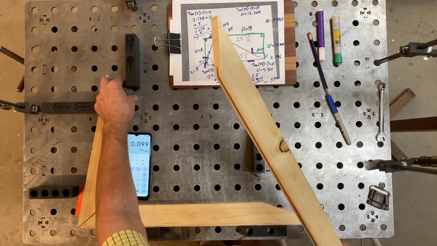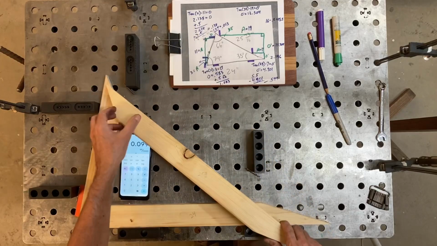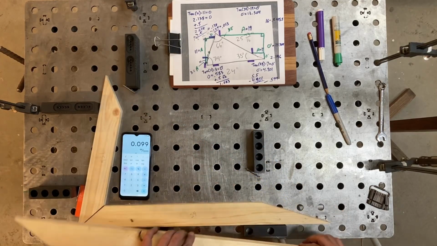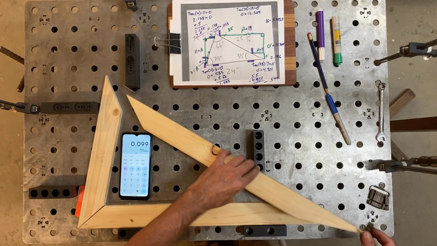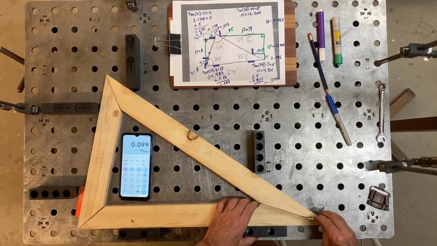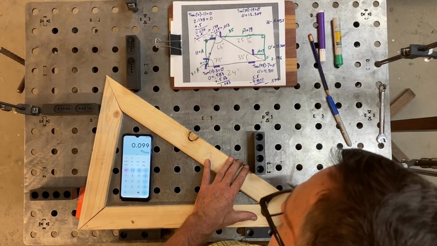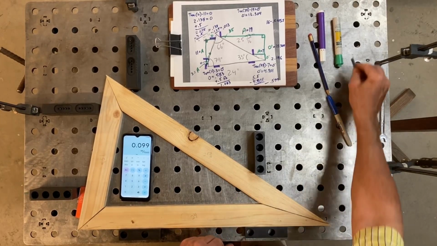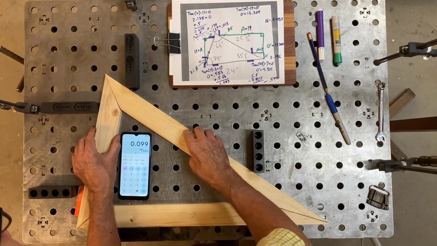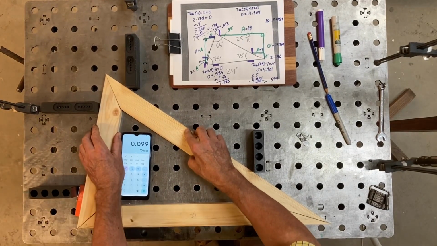So now that's the beauty of the fence block system, is now it shows me that my cut is off. I'm going to guess it's off by about 100 thou because it fits in there without the shim. So let me trim this off and we'll see how it fits in.